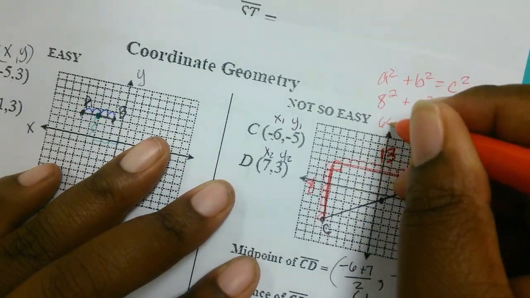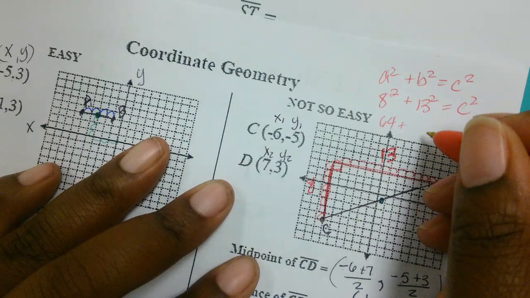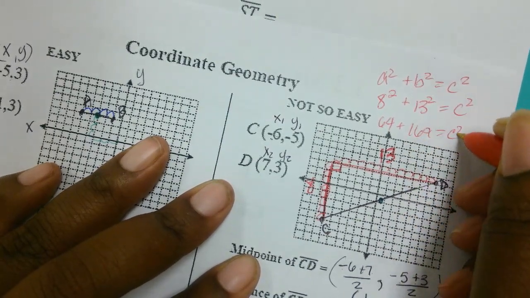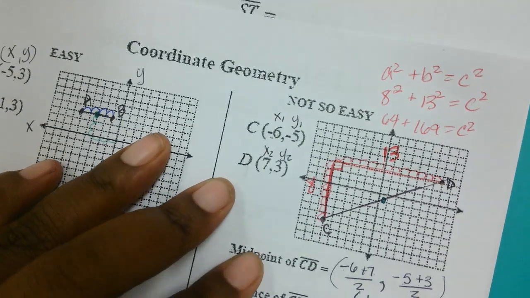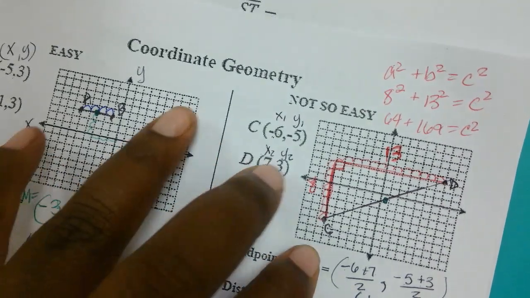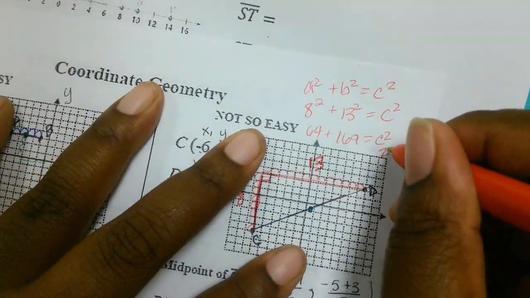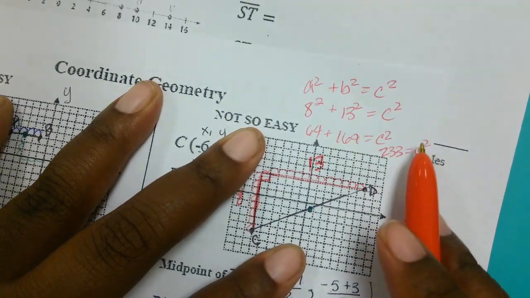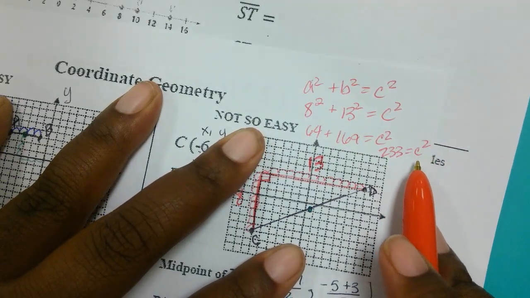squared. 8 squared is 64, 13 squared is 169, equals c squared. 64 plus 169, 233. I don't want to know what c squared is. I want to know what c is.